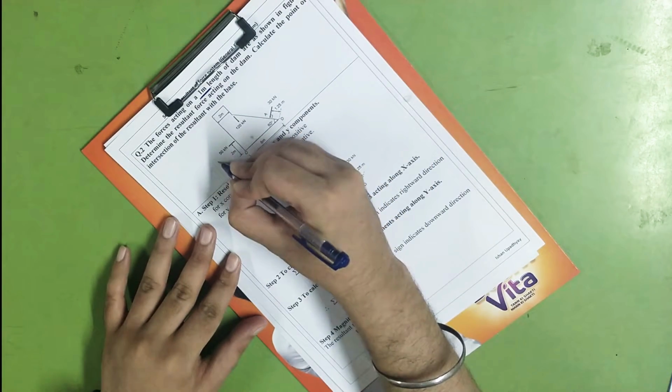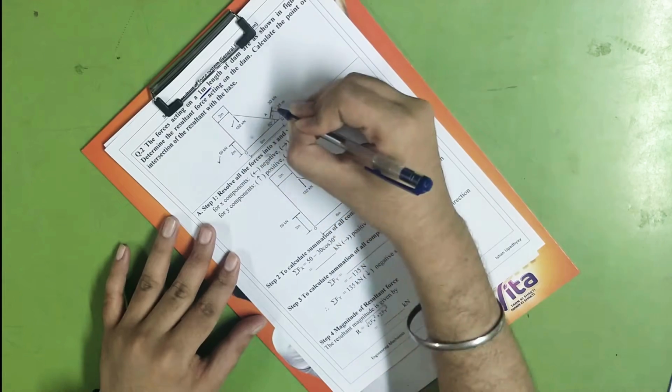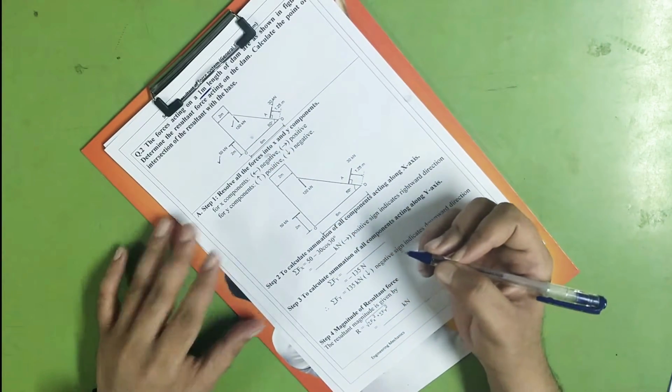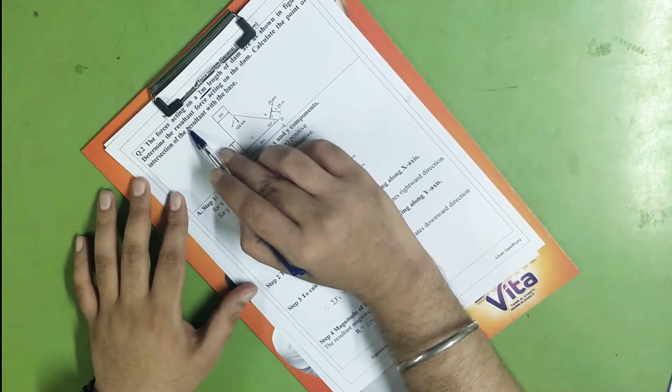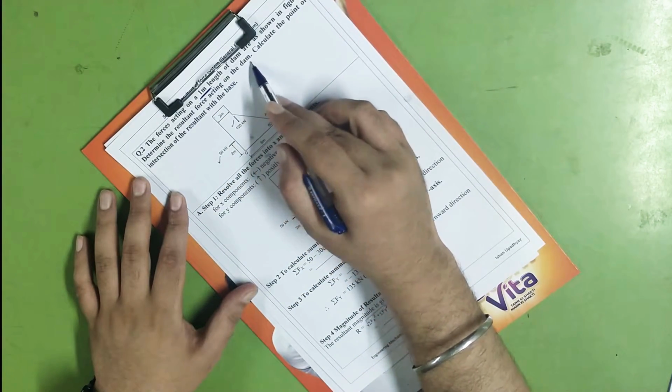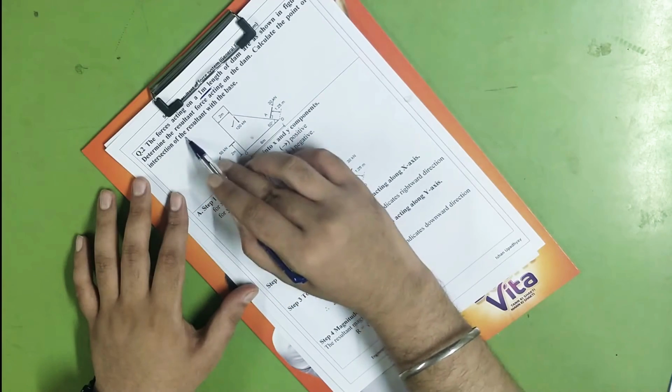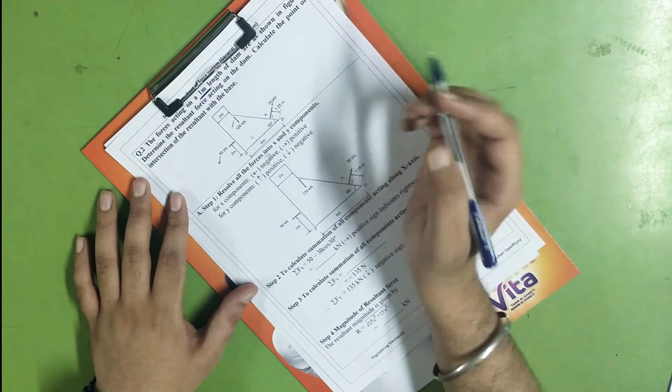So you can see that force number 1, 2 and 3, in total 3 forces are acting on the dam. Determine the resultant force acting on the dam. Calculate the point of intersection of the resultant with respect to the base.